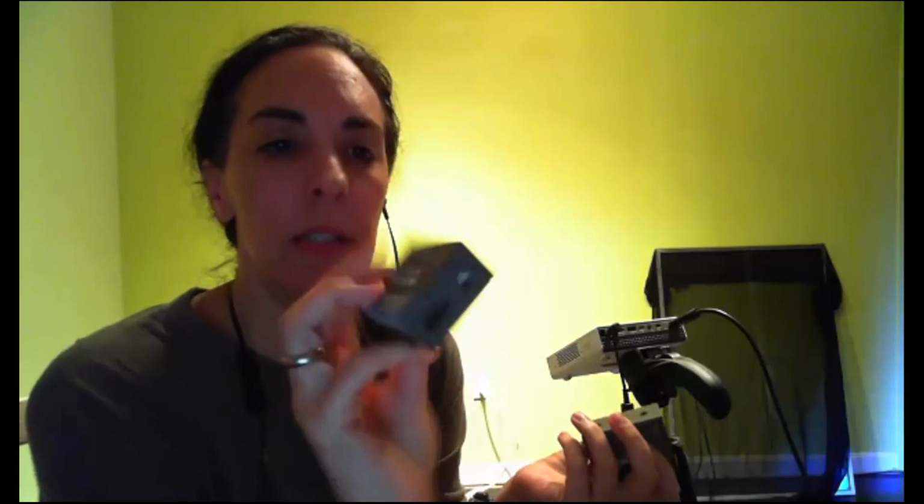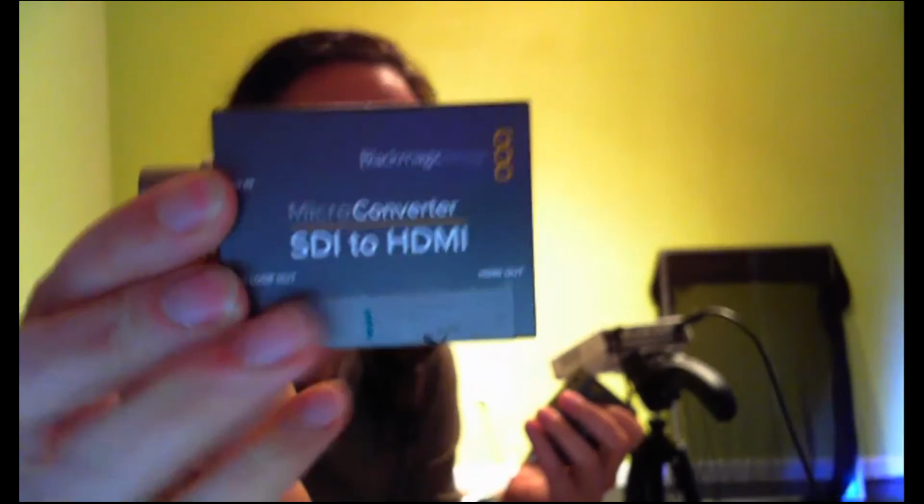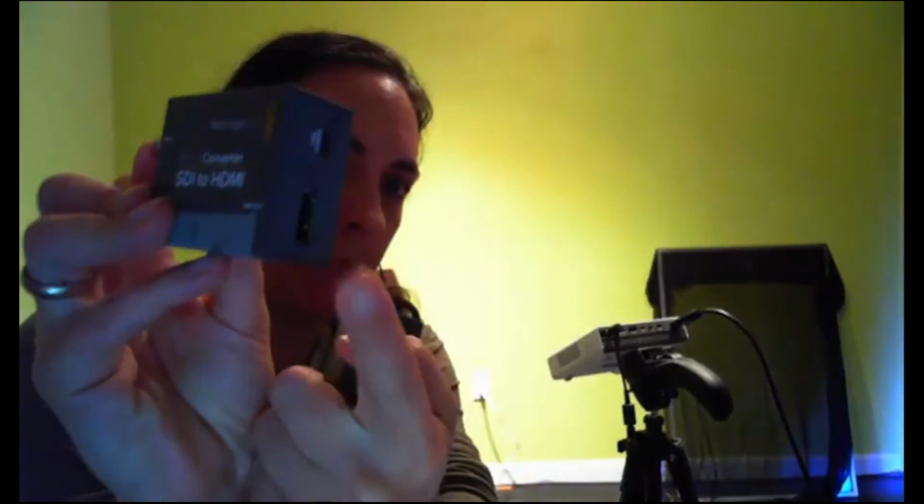Then this is the SDI to HDMI, which converts it back. So the SDI goes in and then gives you an HDMI out.